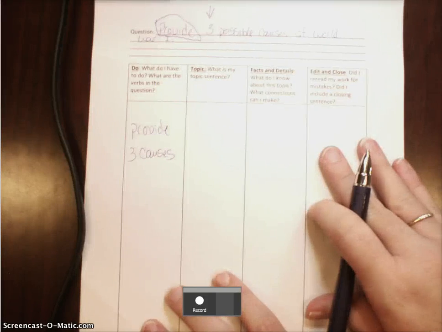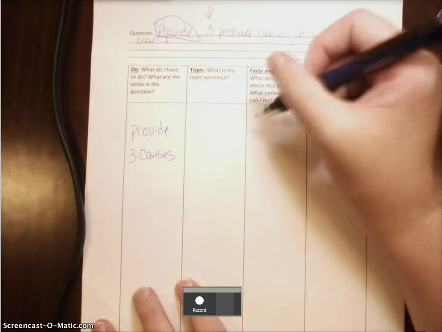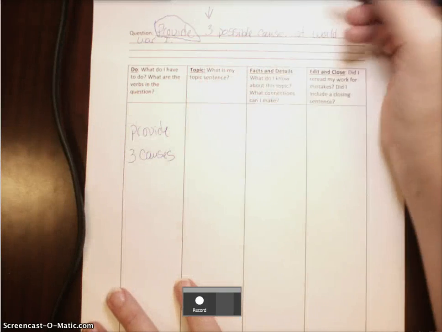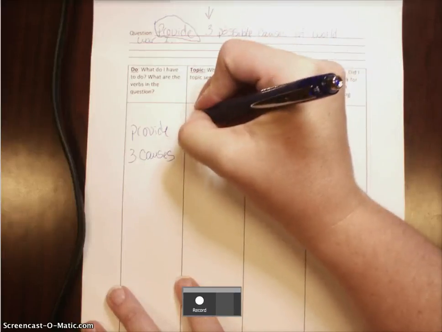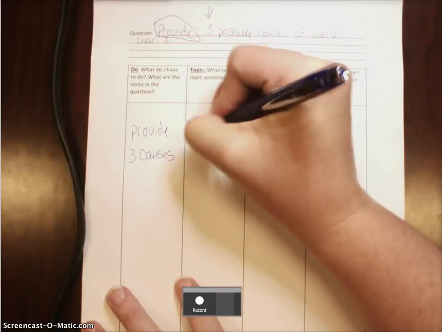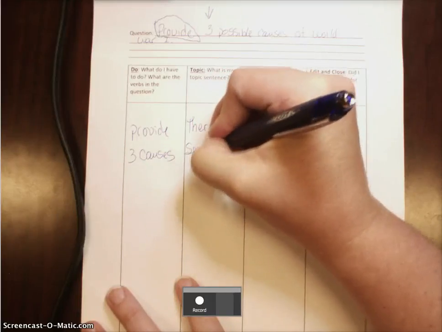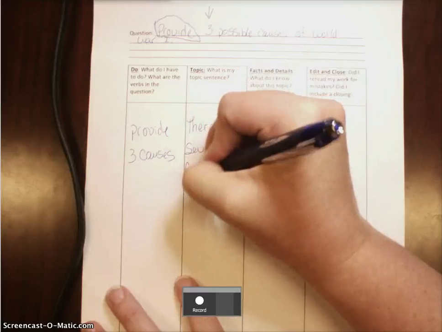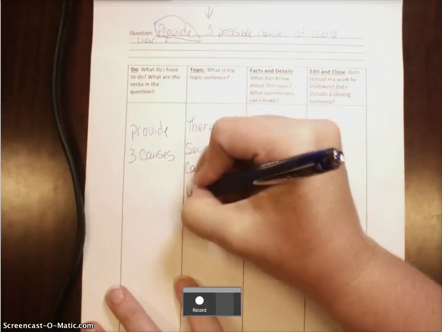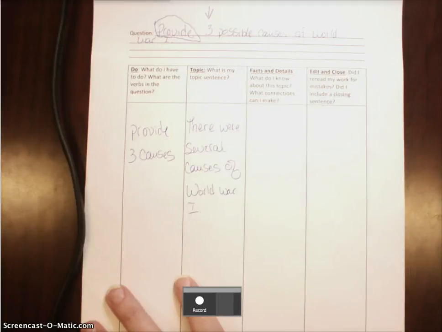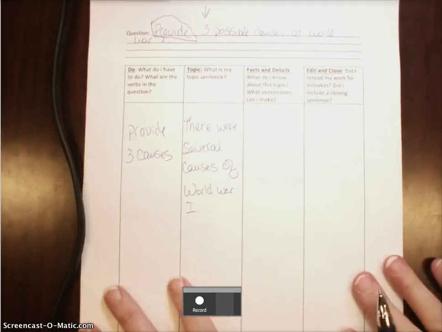So then, your next thought is, what's your topic sentence going to be? Everything you write should have a topic sentence. So we would take this question and say, well, there were several causes of World War I. That's a fine topic sentence.